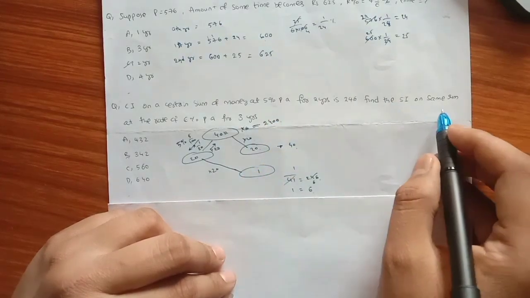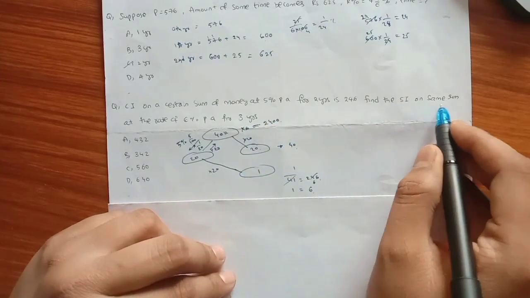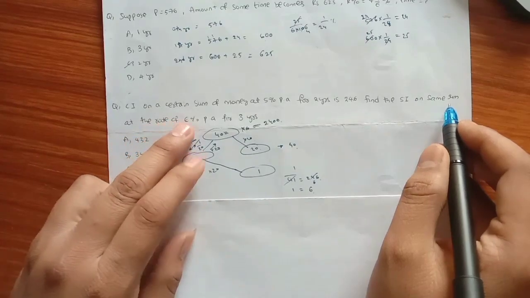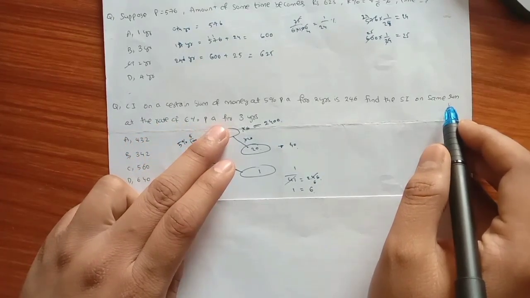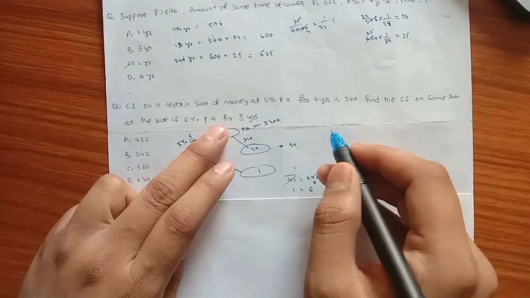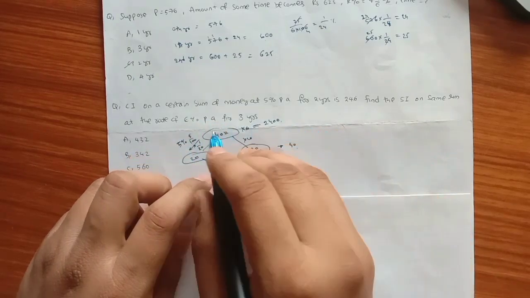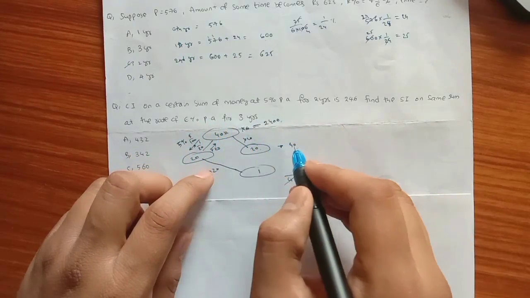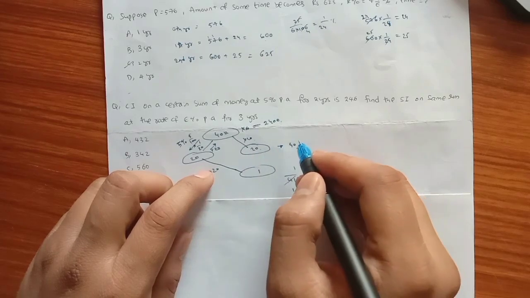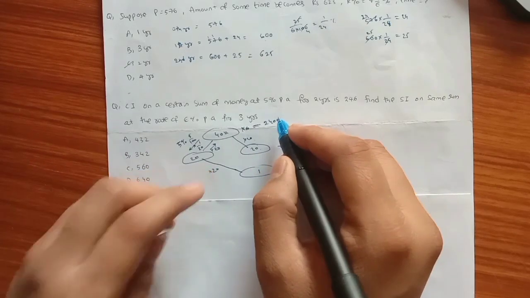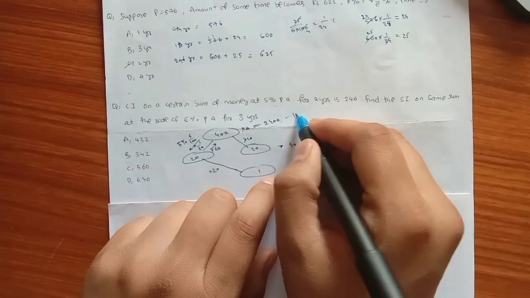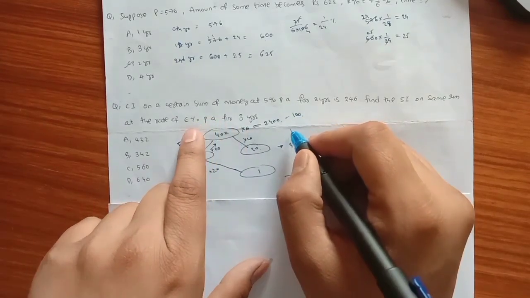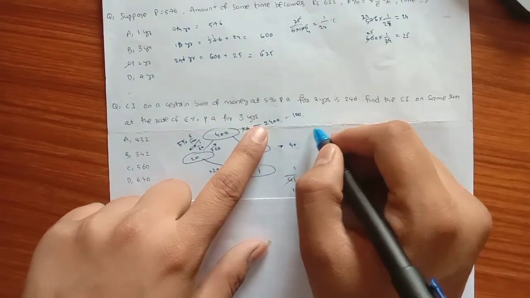Now find the SI on the same sum at the rate of 6% per annum. Here the 5% is changed to 6%, and we need to calculate only the simple interest for 3 years. For 3 years, 6% becomes 18%.